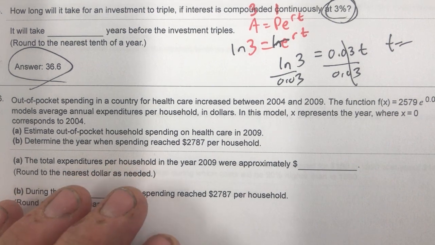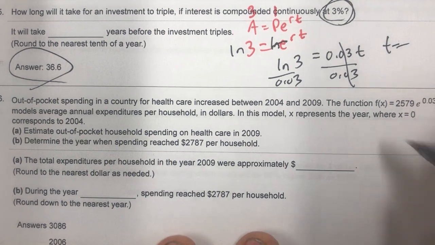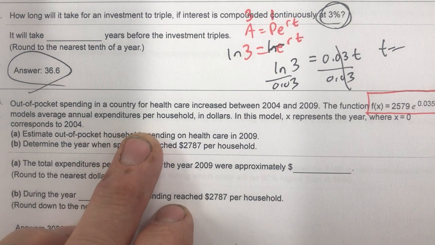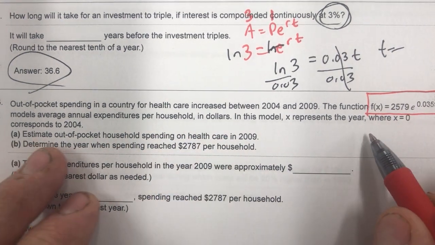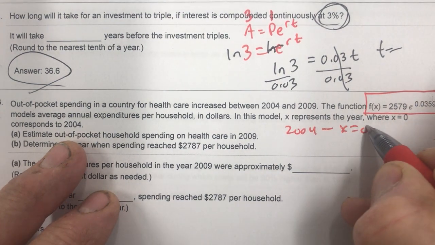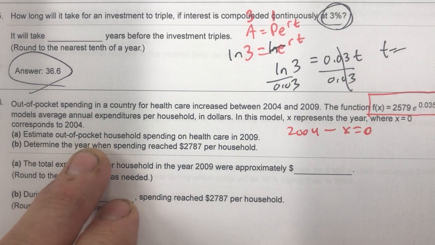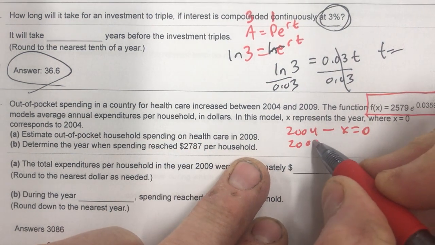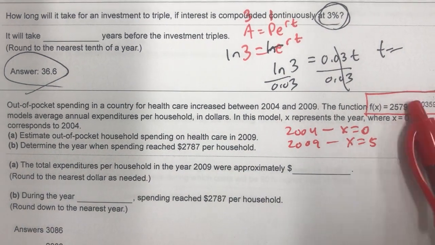Out-of-pocket spending in a country for health care increased between 2004 and 2009. The function, all right, here's my function, models average annual expenditures per household in dollars. In this model, X represents the year where X equals 0 corresponds to 2004. So 2004, X equals 0. Okay? All right, this says estimate out-of-pocket household spending on health care in 2009. So in 2009, that means X would be 5.